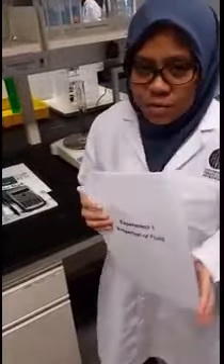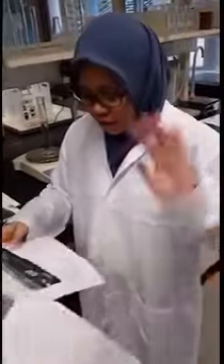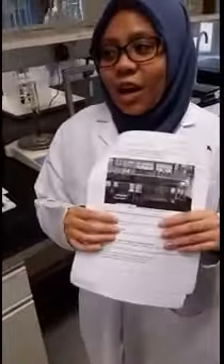Guys, we are from Group 21, me, Suzanne and Lim, and we're going to explain Experiment 1, which is the properties of fluid. This experiment is divided into 5 or 6 parts. For the first part, Experiment 1A, we determine the density by using the conventional method.